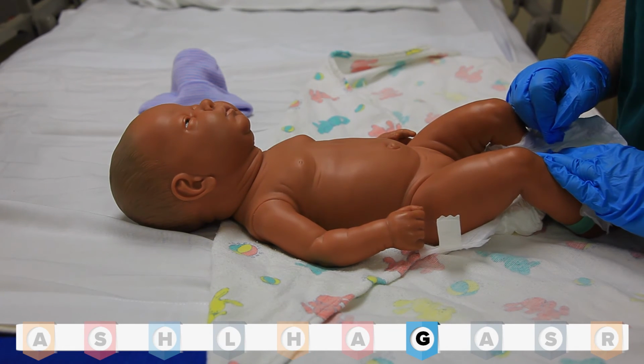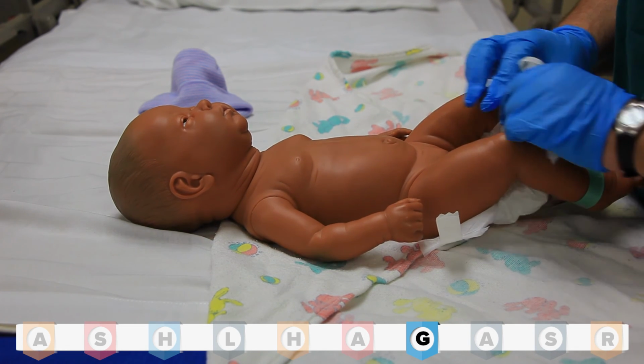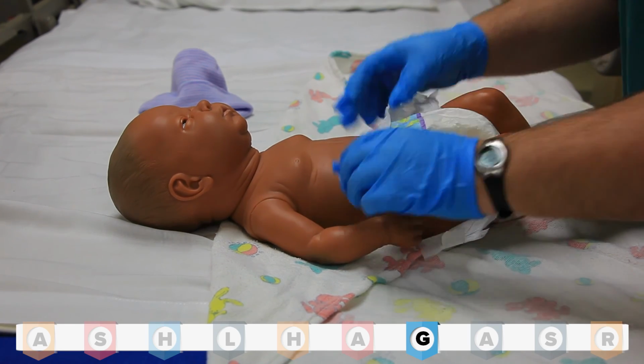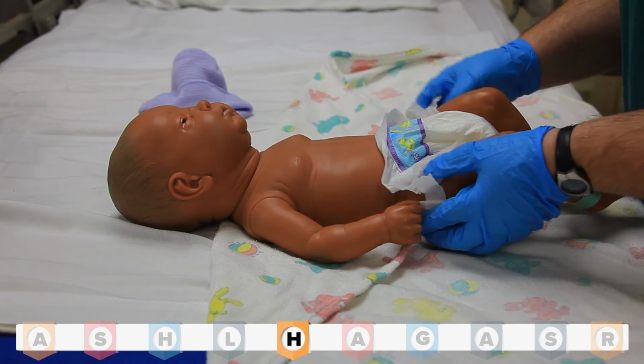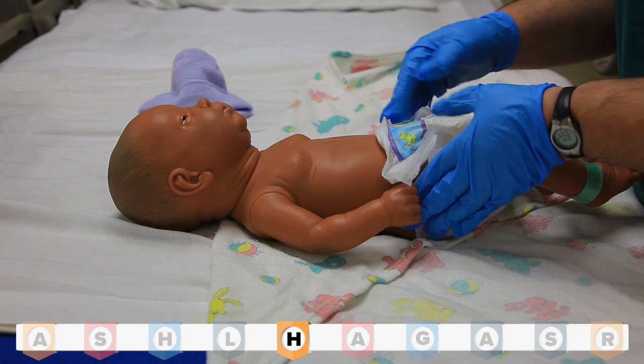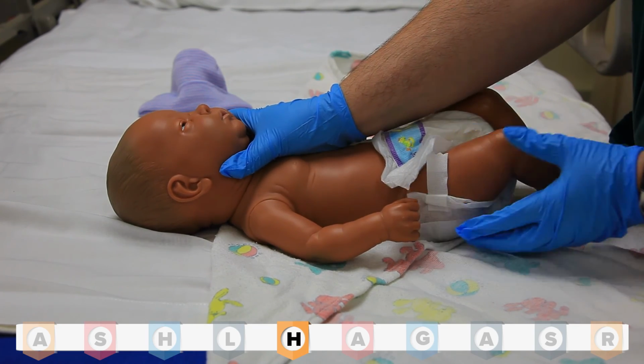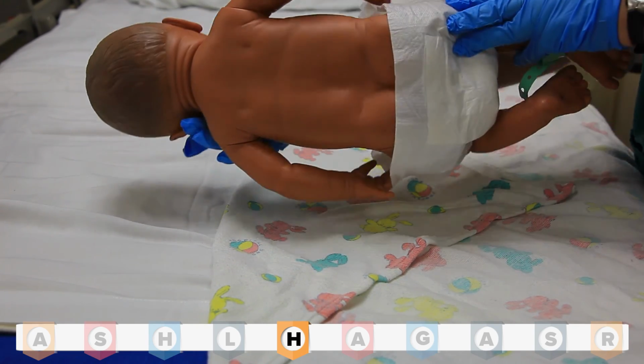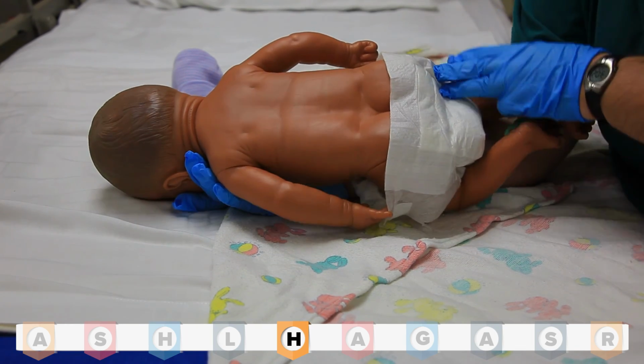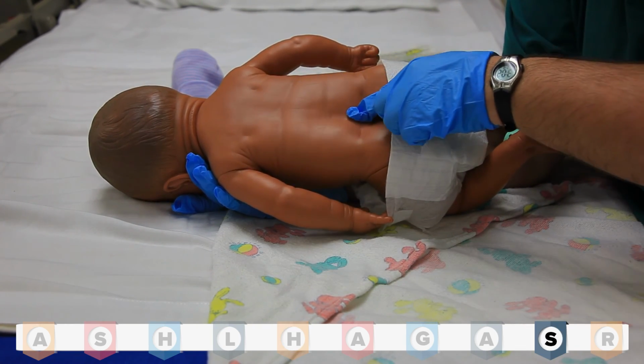For a girl, we're just visualizing to make sure that we have the appropriate landmarks, so the labia majora and minora. If you are like me and you've forgotten to assess the pulses, now is the perfect time to be assessing your femoral and your brachial pulses.